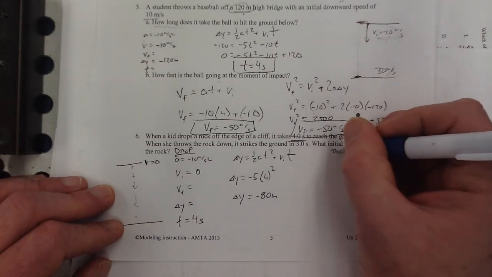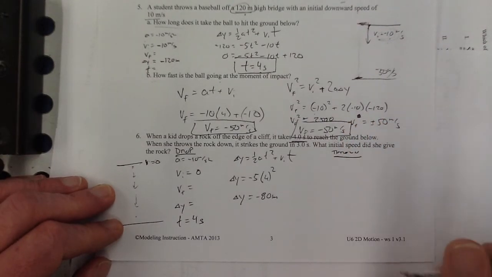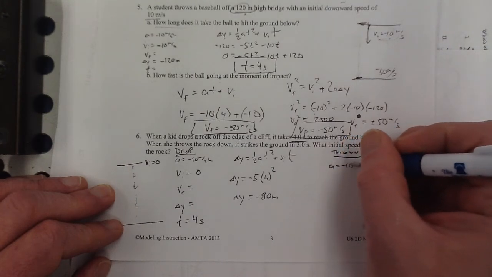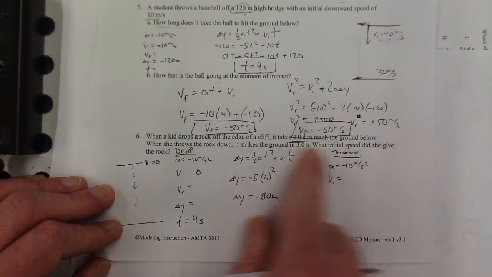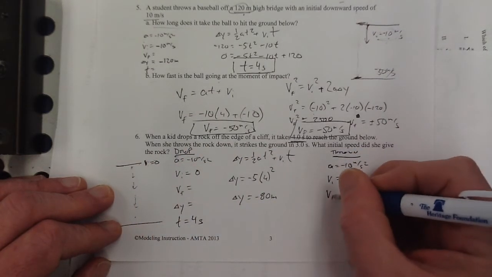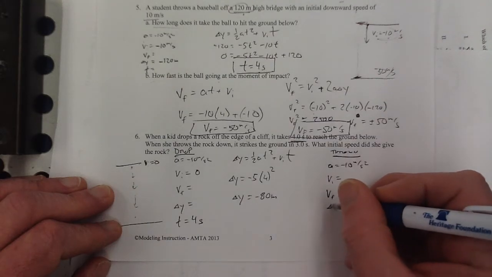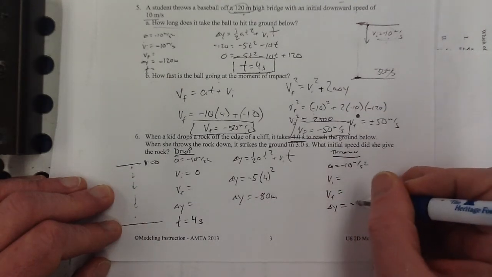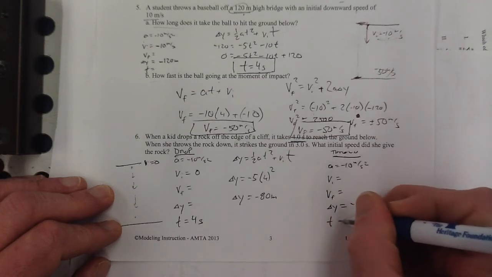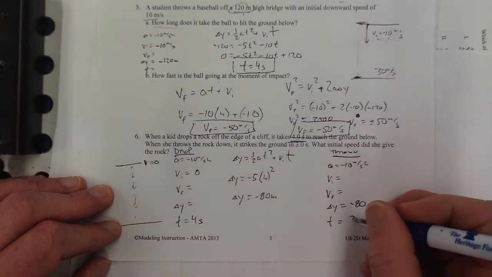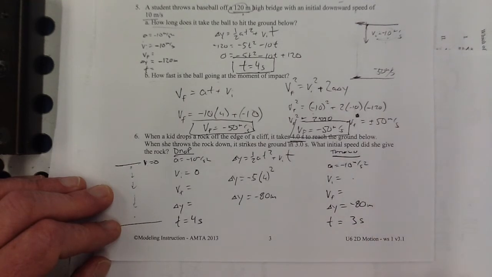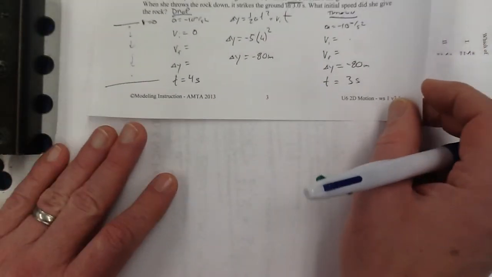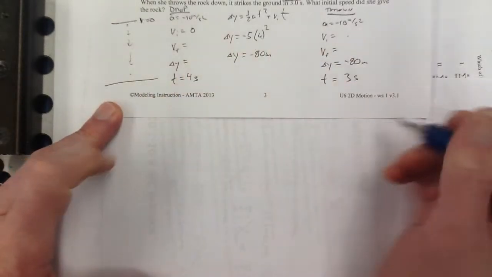So now for the thrown one, of course the acceleration is still the same. The initial velocity is, I don't know how fast she threw it, that's what we're looking for. Final velocity, don't know. But now I know the delta y because it's the same bridge, so that's still -80. And I know that when she threw it down, it only took 3 seconds. And we're looking for the vi here. So I think we got the same equation again. I'm out of space here, so I'm going to go onto this page.